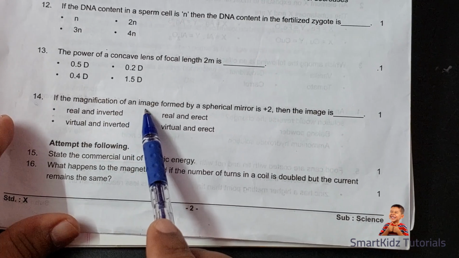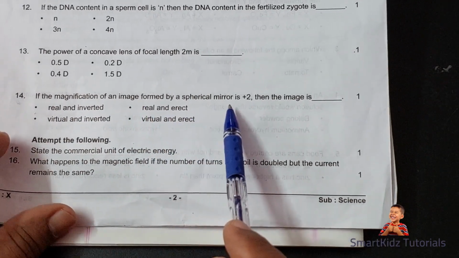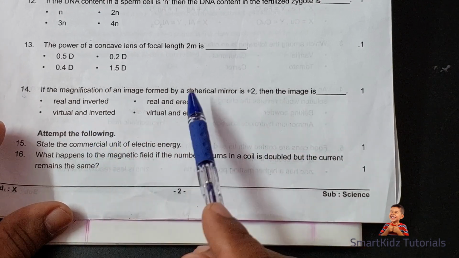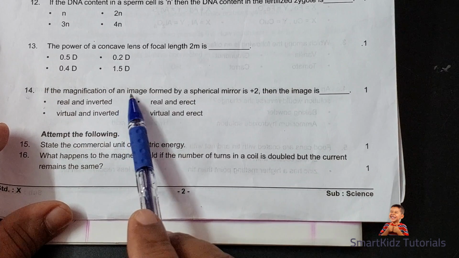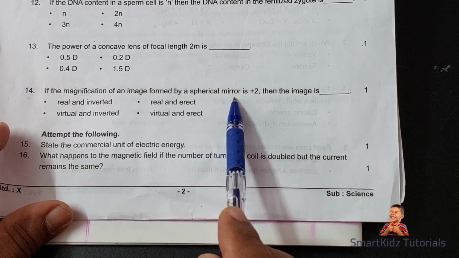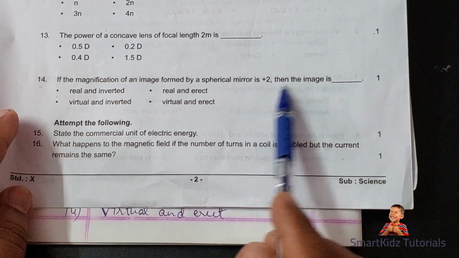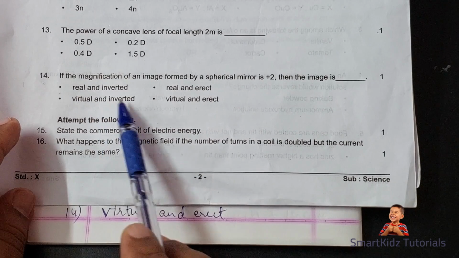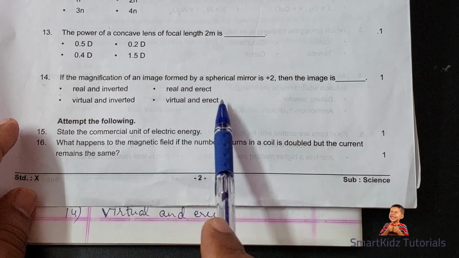If the magnification of an image formed by a spherical mirror is +2, then the image is what? It says the magnification of an image formed by a spherical mirror is +2. And the choices given to us are: is it real and inverted? Is it virtual and inverted? Real and erect? Virtual and erect.